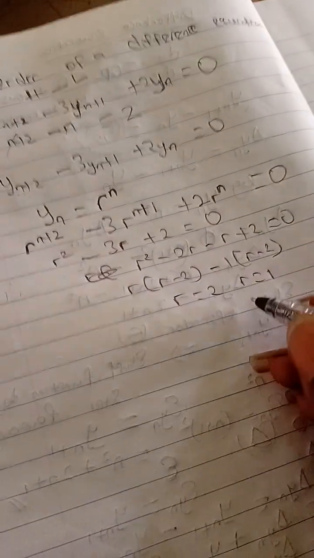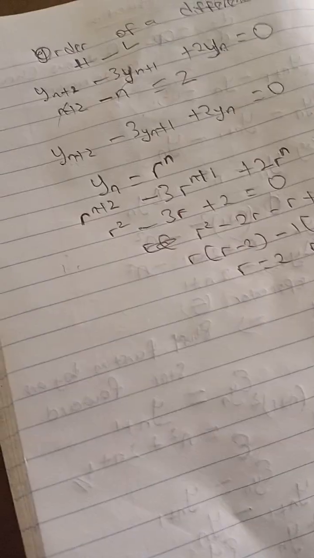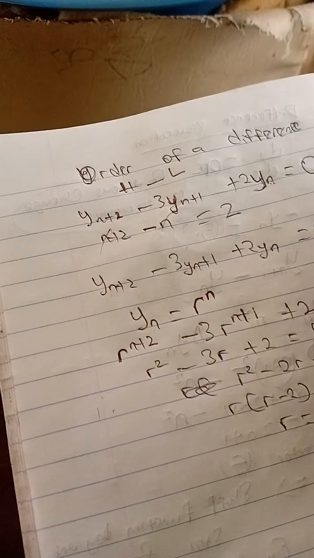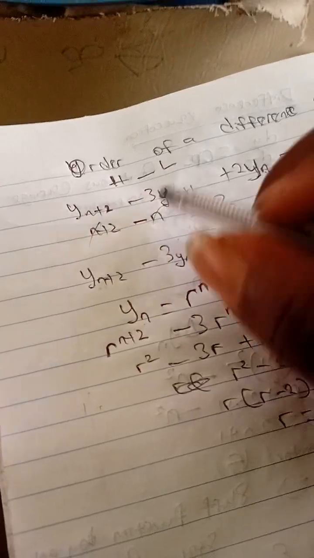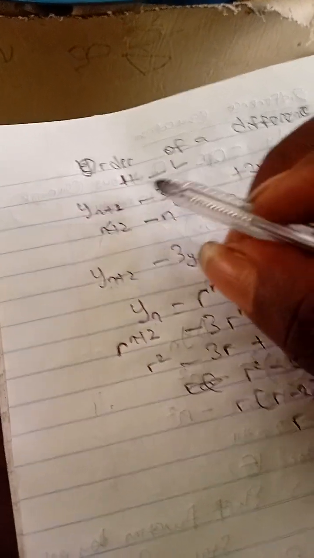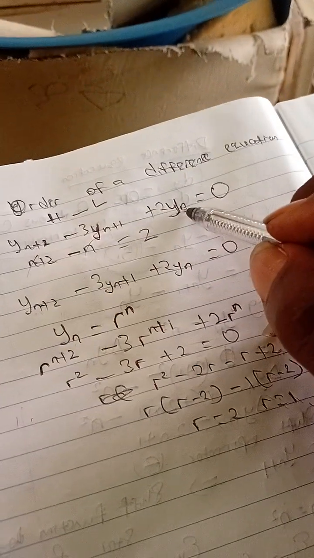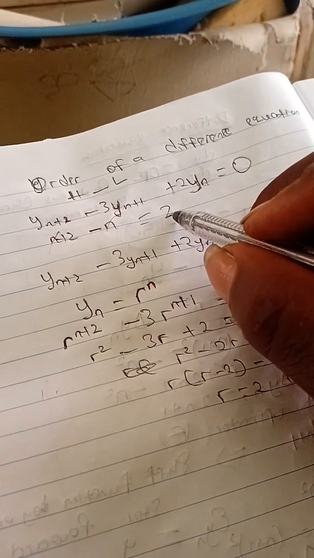So this is our auxiliary equation. This is our auxiliary root. We have two distinct roots. And don't forget, this is just like ODE. The idea of ODE is the same thing. If you have n plus 1, it's just like first derivative, first order. You see n plus 2 is like second order. If you see just n, there is no derivative there. So it's just like the idea. That's why we are getting order of 2 here. Do you get that now?